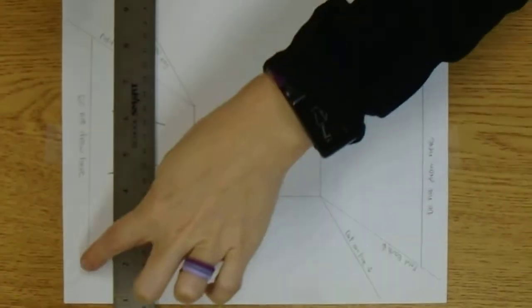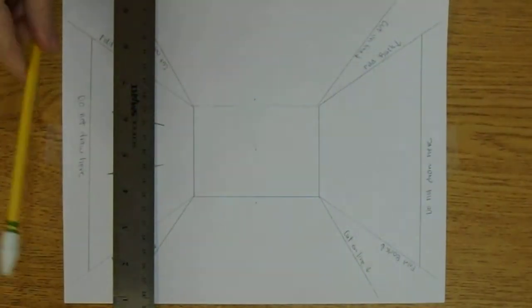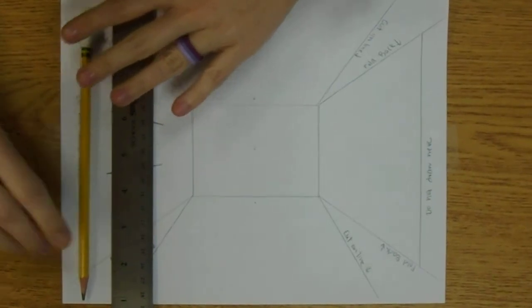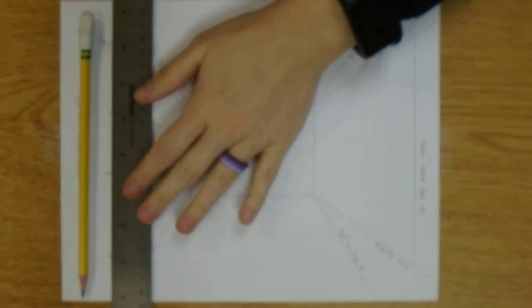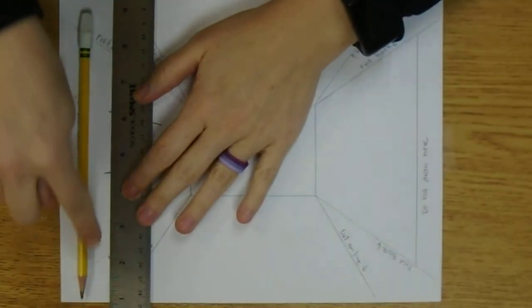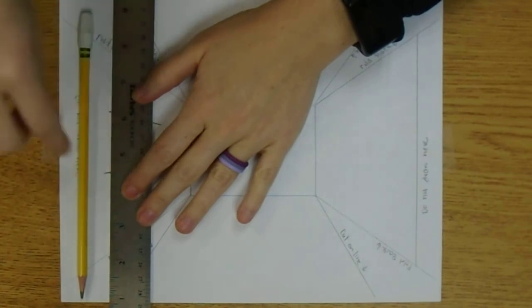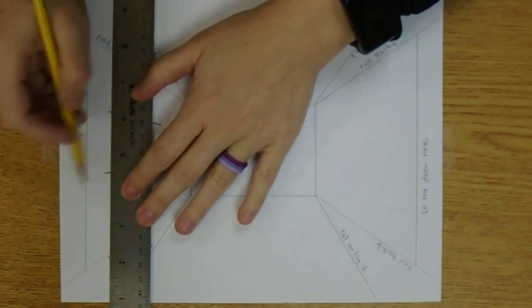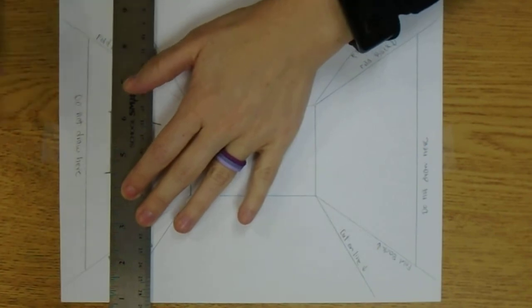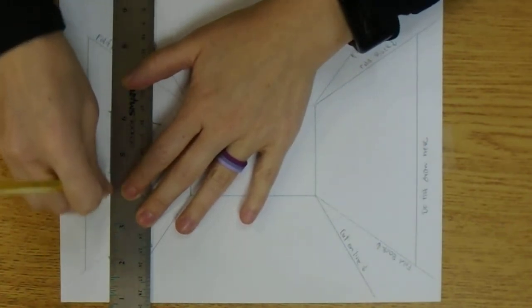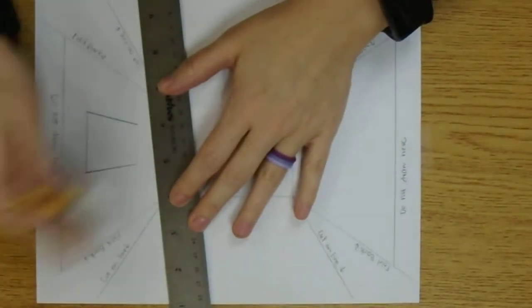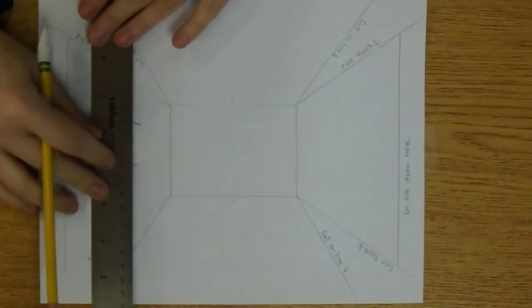Now I finish with my parallel lines, and I'm making my line parallel to the edge of the room. So if it helps, put your pencil over the top of that line, and then make your ruler parallel to your pencil. When that's parallel, pick up your pencil, hold your ruler, and draw that line. Then just erase any of the parts that are hanging over. Then we're going to repeat that on the other side.